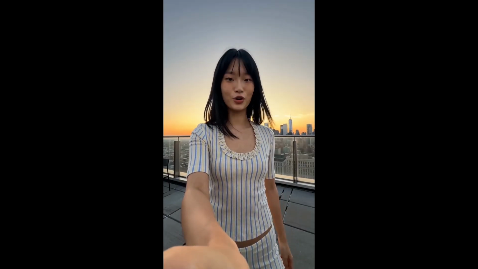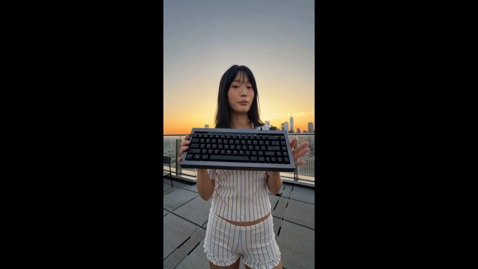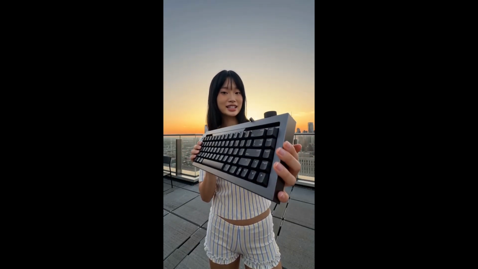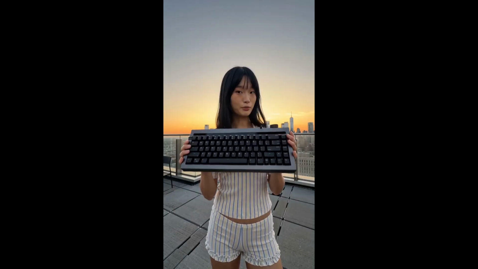Okay, so that happened. This is the Higgsfield. Mechanical switches, magnetic actuation, both in the same board. CNC aluminum, hot swap, feels like it should cost twice what it does. The bump was worth it.